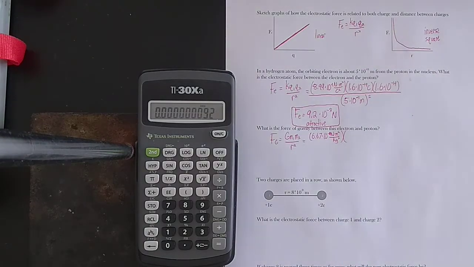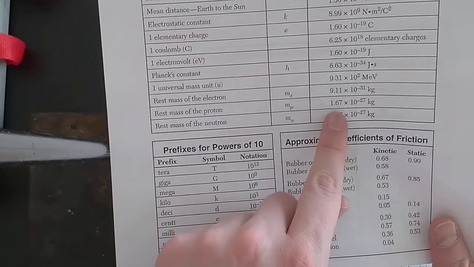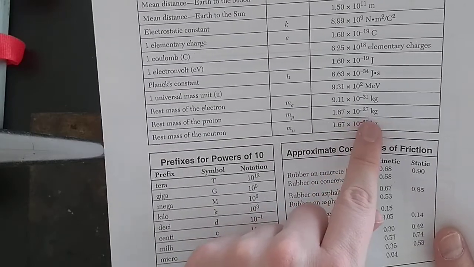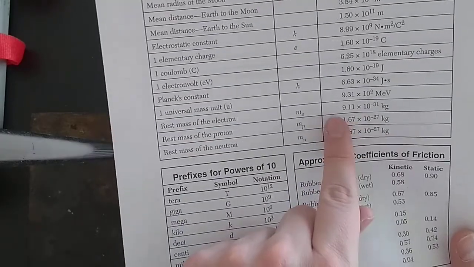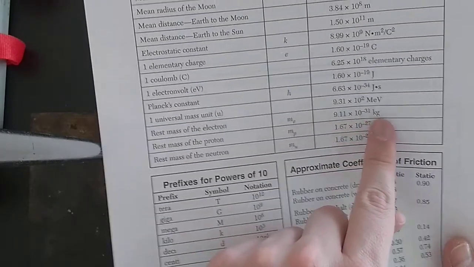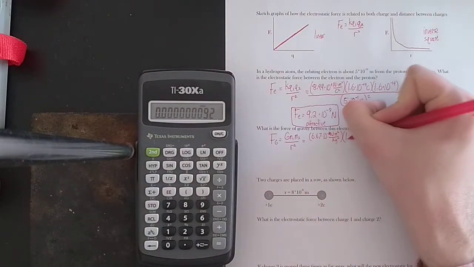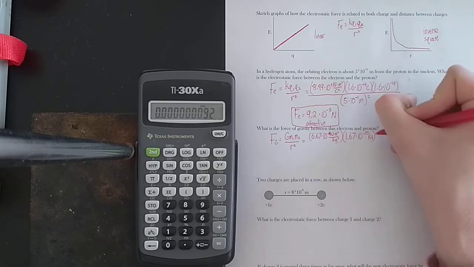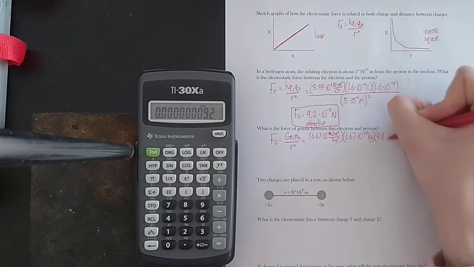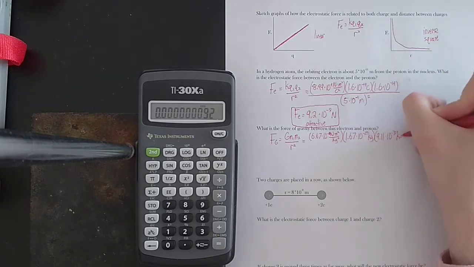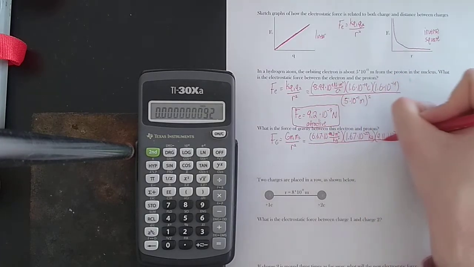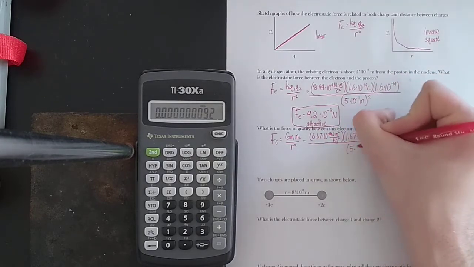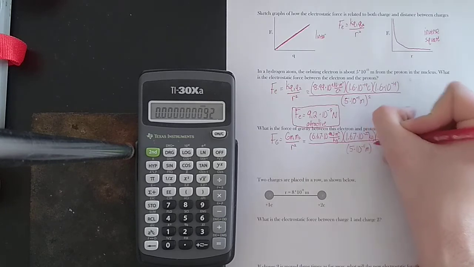Mass of proton and mass of electron are listed right here. Proton's mass is 1.67 times 10 to the negative 27th kilograms. Electron is right above it, 9.11 times 10 to the negative 31st kilograms. And the distance between the centers is the same, 5 times 10 to the negative 11th meters.